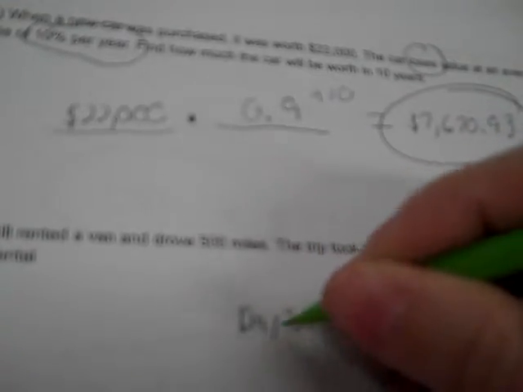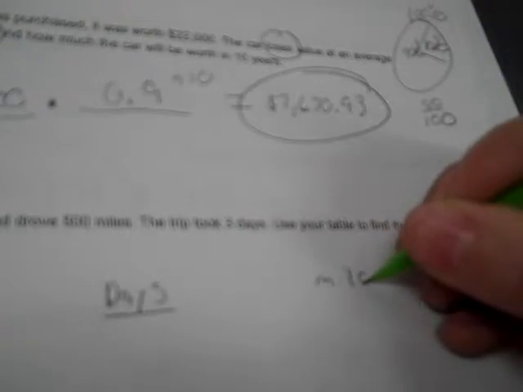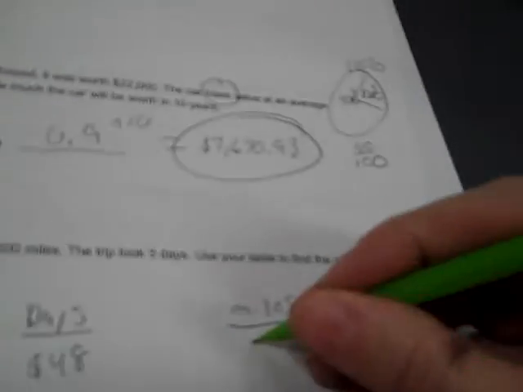Okay, Bill rented a van and drove 500 miles. The trip took 3 days. Use your table to find the cost of the rental. So what did Bill rent? Well, he rented a van, so he's got to pay the days and the miles. So for the days cost $48 and the miles cost $41.